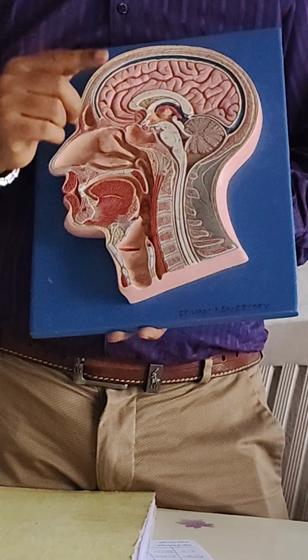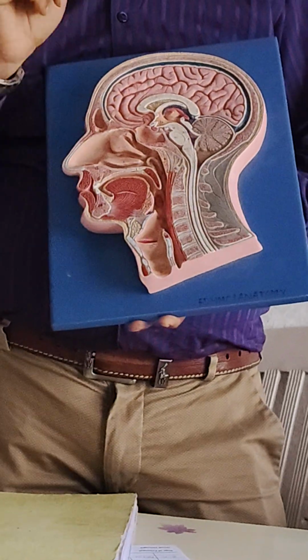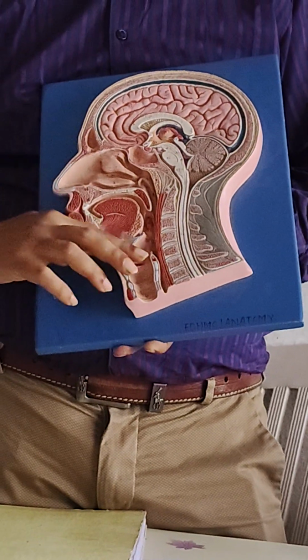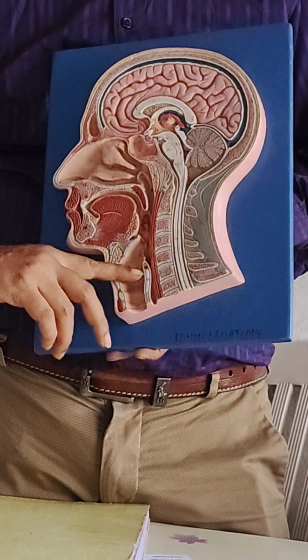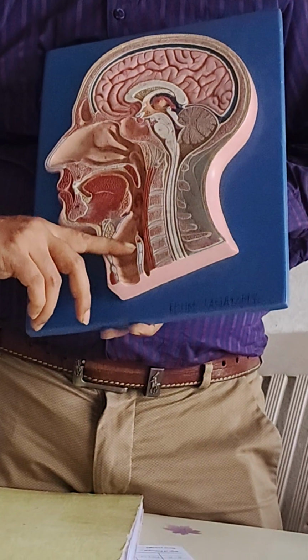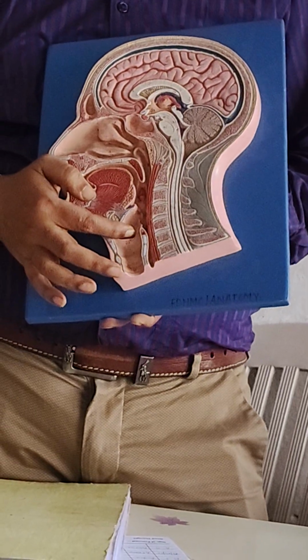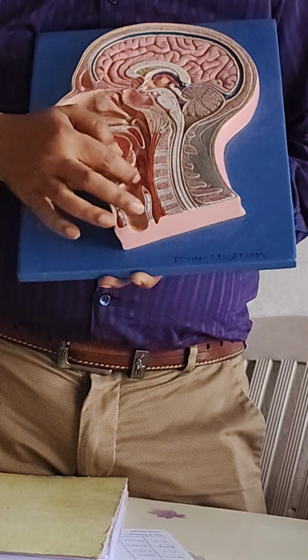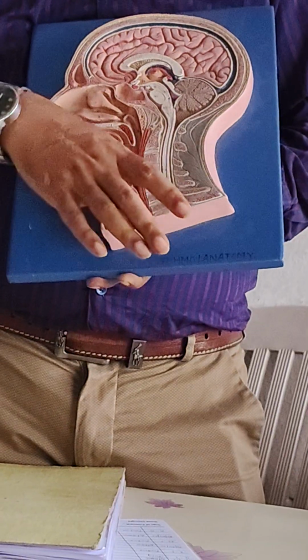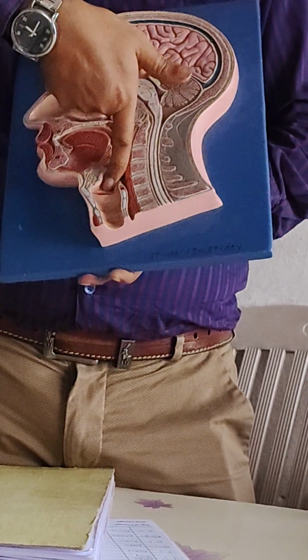rima. Here rima means slit opening. Here there will be a rima, that is the rima glottidis, and here there will be a rima vestibuli. This is at the above part. This is called the vestibule of the larynx.